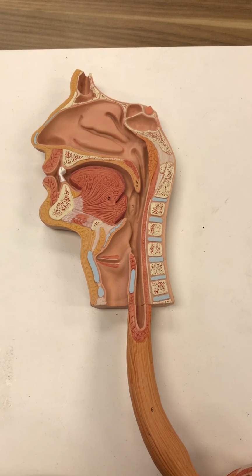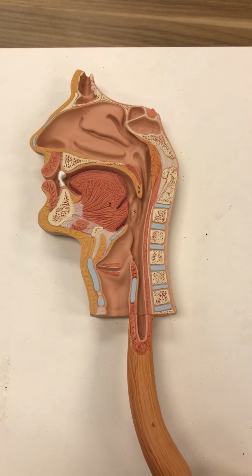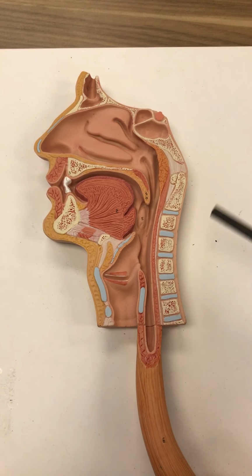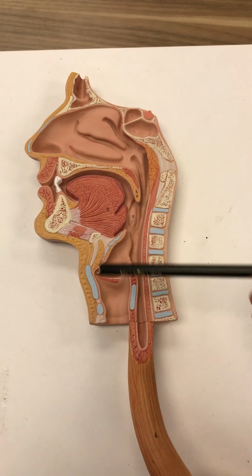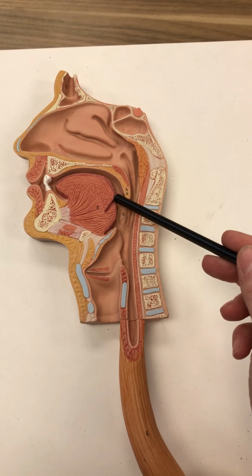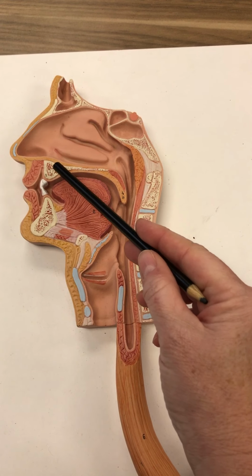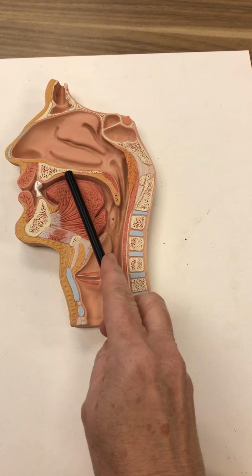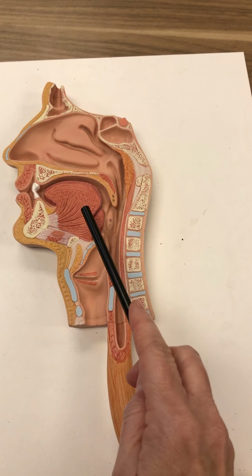So I want to talk you through this digestive system model that we have here. We're going to start with the upper structure. So we've got the oral cavity with the palate. We talked about this with the respiratory system, but bony palate anteriorly, soft palate posteriorly.